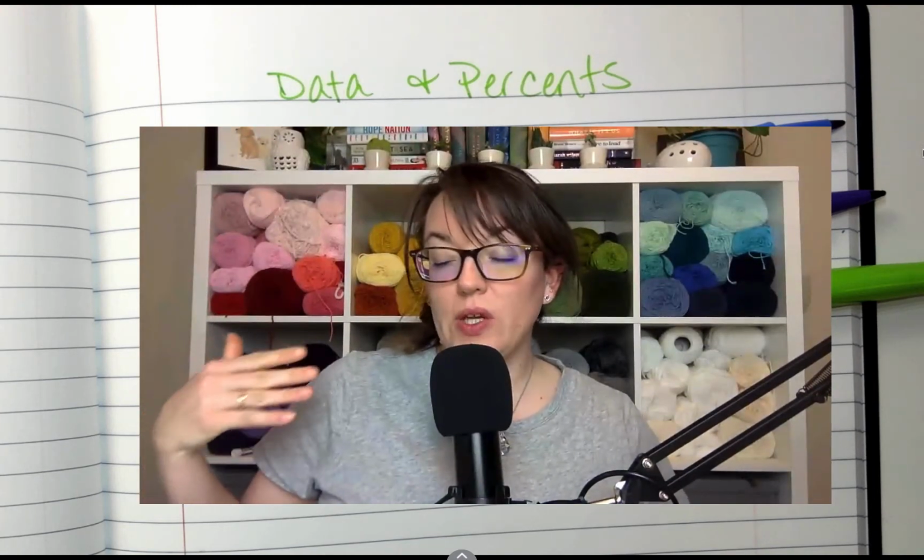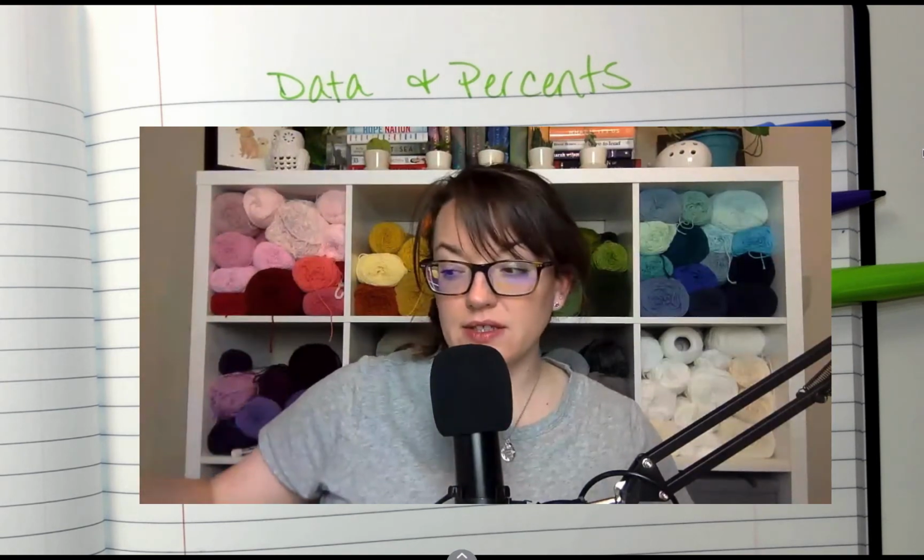Today we are looking at data and percents and how those two things relate together. We really have already learned everything we need to know about percents. We're just going to be applying it a little differently.